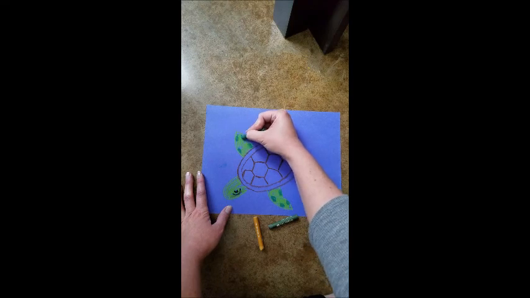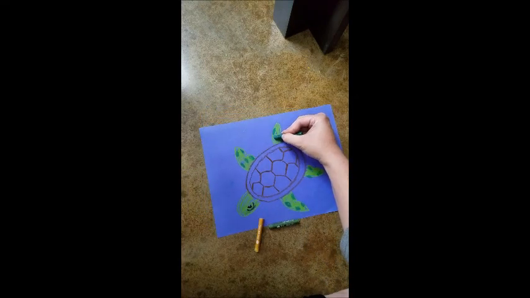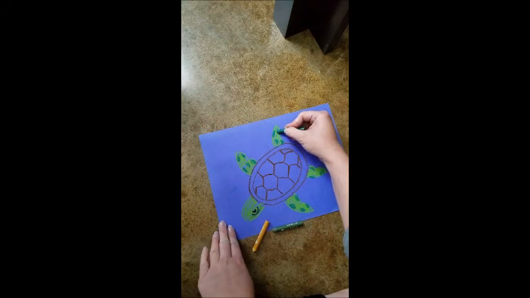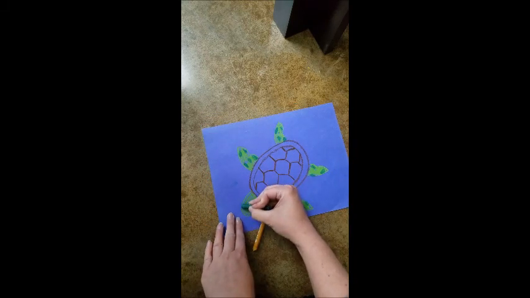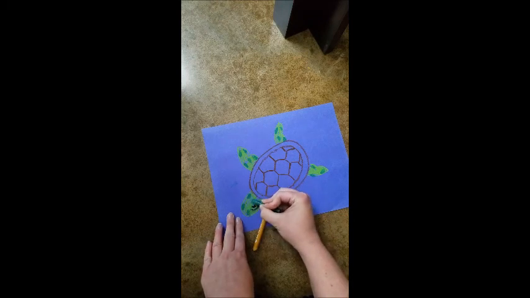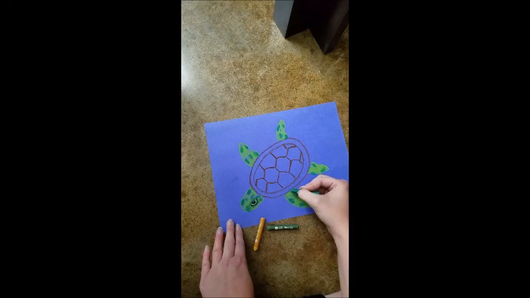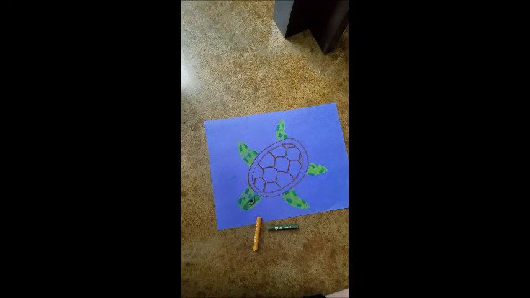See his cute little fins and his polka dots. Put as many as you want. I'm going to put some polka dots on his face. I'm just going to kind of outline that frowny face curve so his head really pops. And then all of his fins and face are done. So now we're going to move on to the shell.